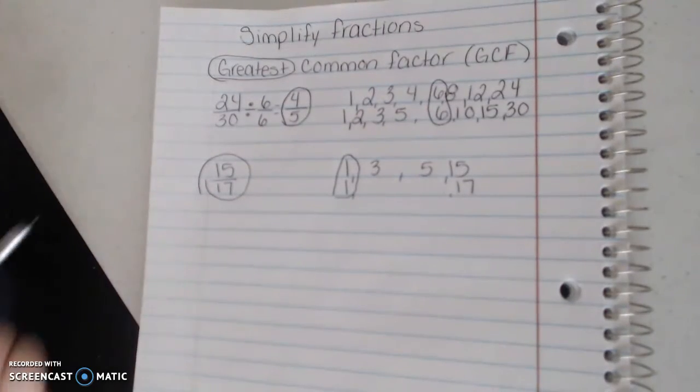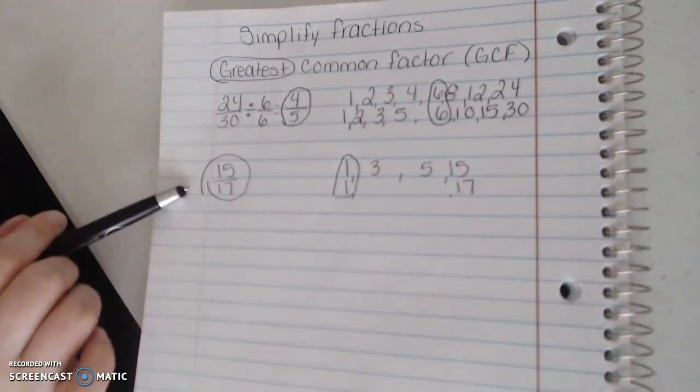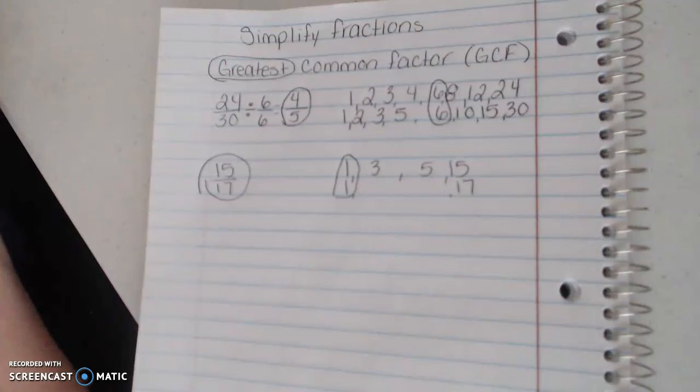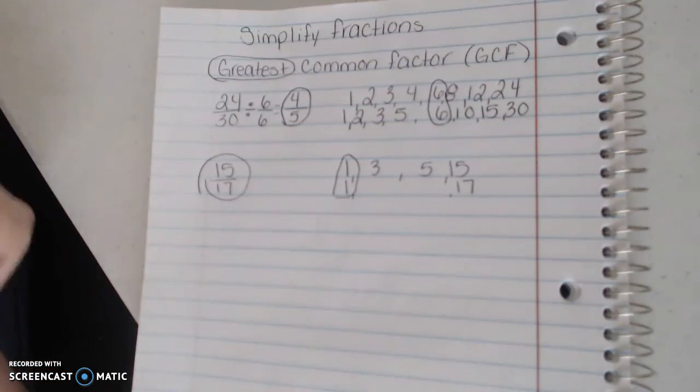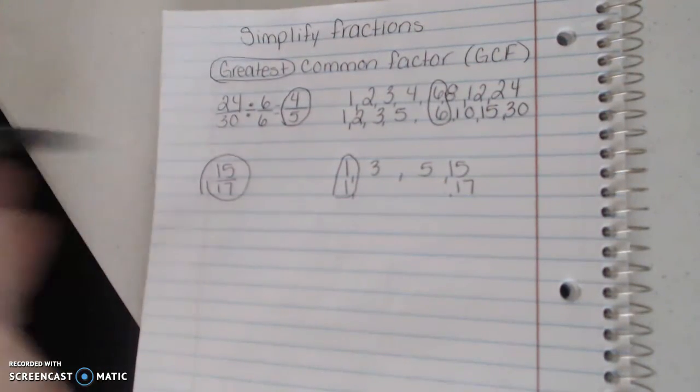Okay, so I hope this helped out a little bit. You might want to go back to yesterday's assignment and make sure that you did go back and check that you did simplify all your answers. Today we'll be doing multiplying and dividing word problems. So make sure that you simplify. All right.